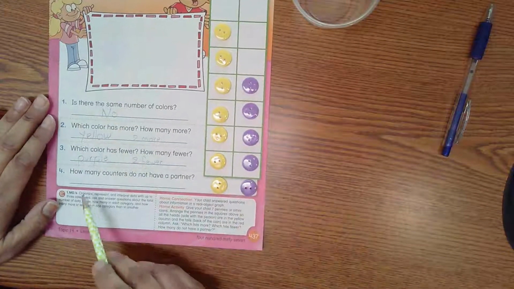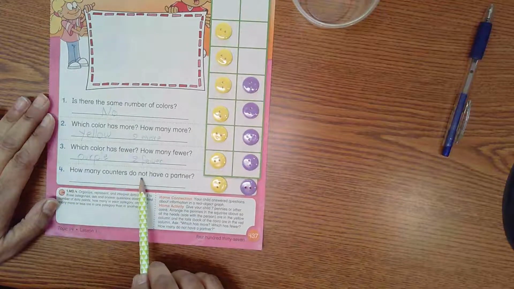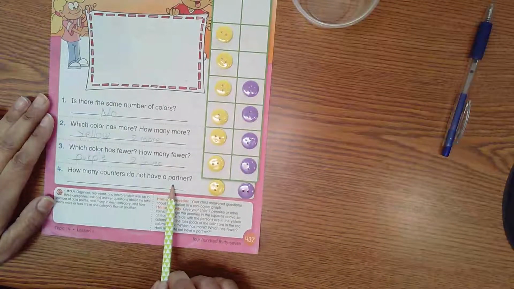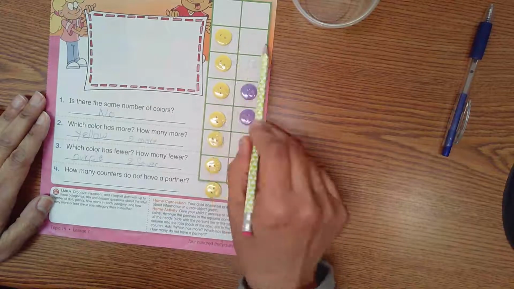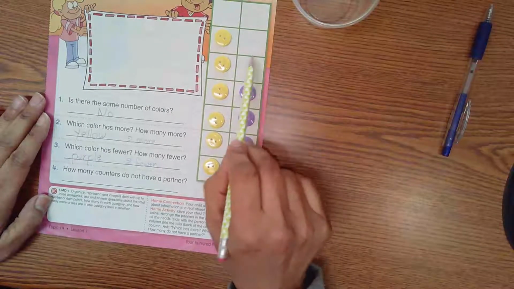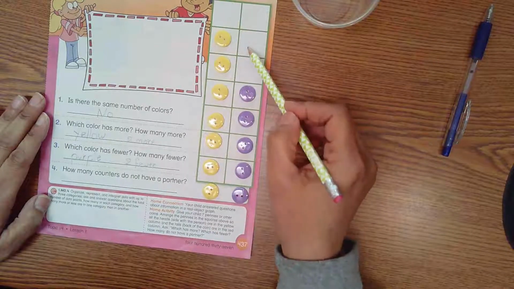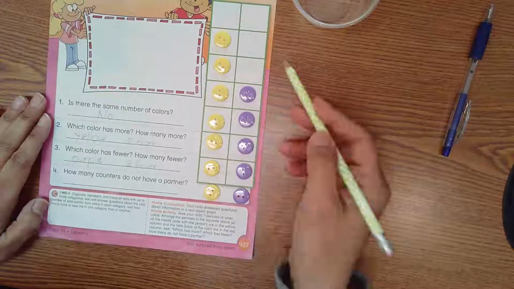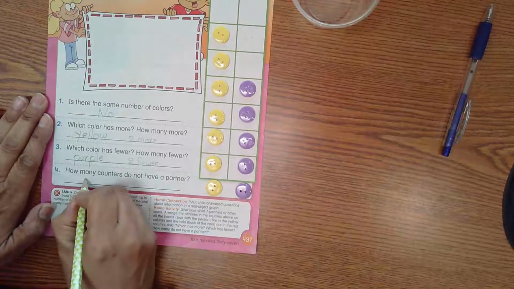All right. How many counters do not have a partner? That means how many counters do I not have one to match with the other color. Again, 2 counters, or 2 buttons, in my example here. So I'm going to write 2.